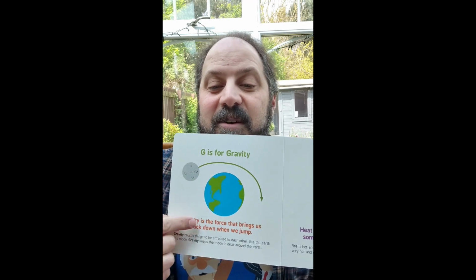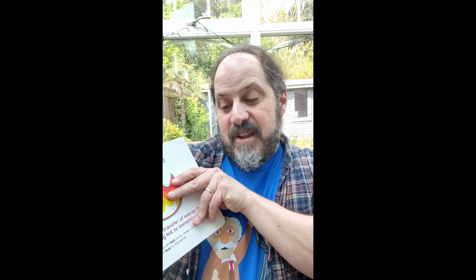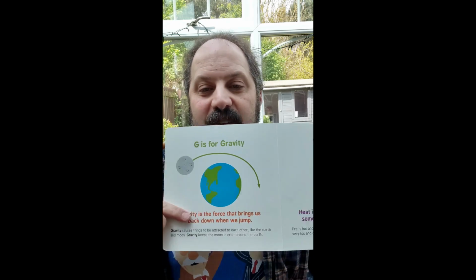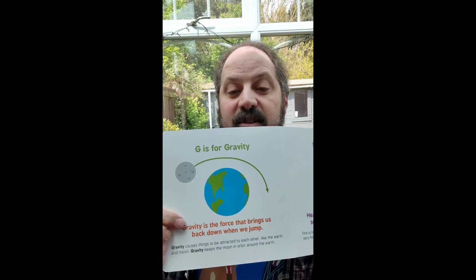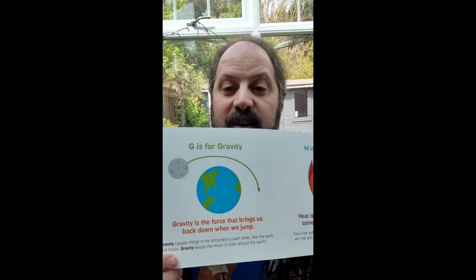G is for gravity, like the moon moving around the earth, or any two objects feel gravity. Gravity is the force that brings us back down when we jump. It's true. You are a mass, the earth is a mass, the earth is a much bigger mass, and the earth pulls you down through gravity. Gravity causes things to be attracted to each other. Any two things, like the earth and the moon, or you and the earth. Gravity keeps the moon in orbit around the earth, or the earth in orbit around the sun.